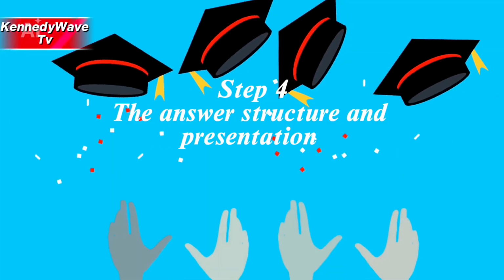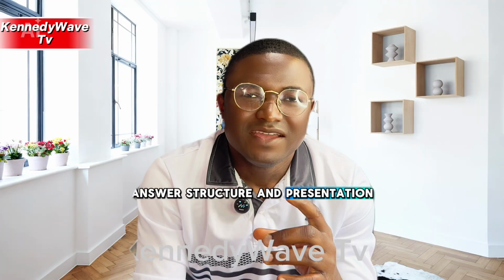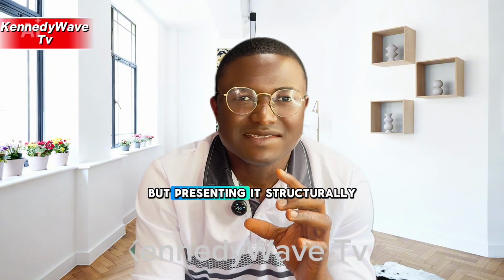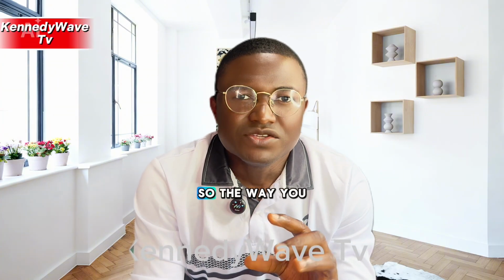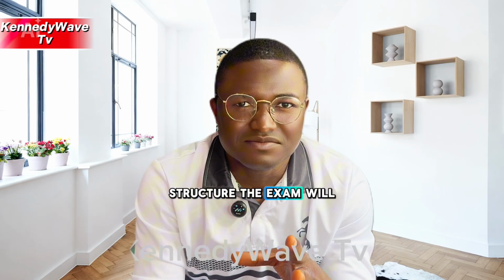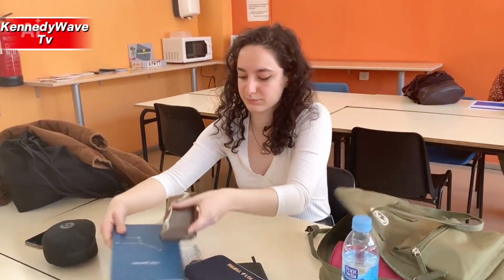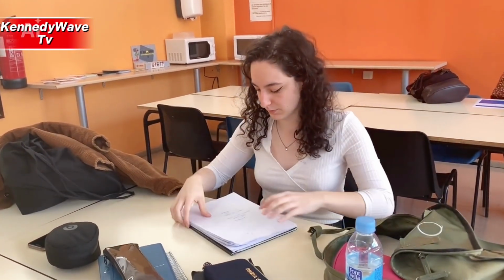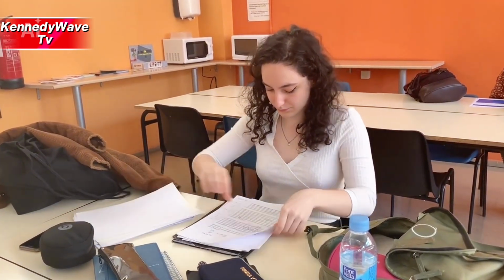Step number 4, the answer structure and presentation. You know, writing the exam is one thing, but presenting it structurally is another thing. So the way you structure the exam will help you score more marks. If you make it easier for someone marking it, it will be easy for the person to understand what you are trying to explain, and you get more marks.